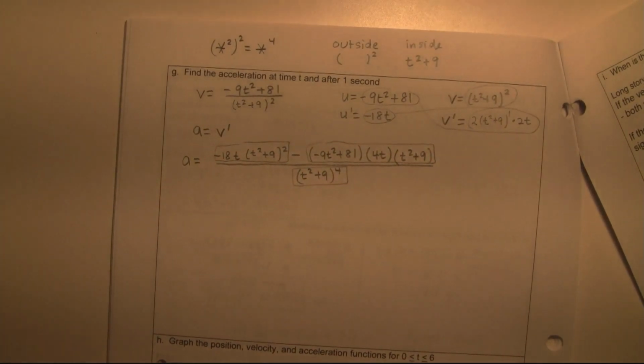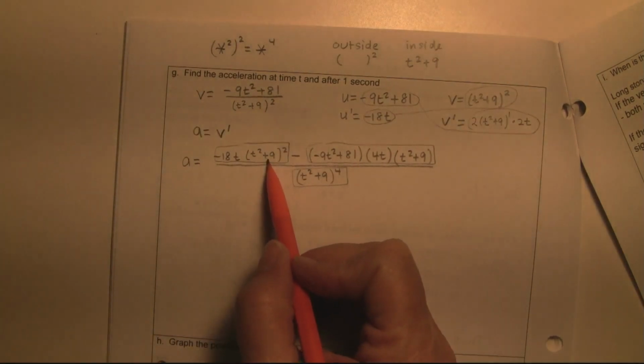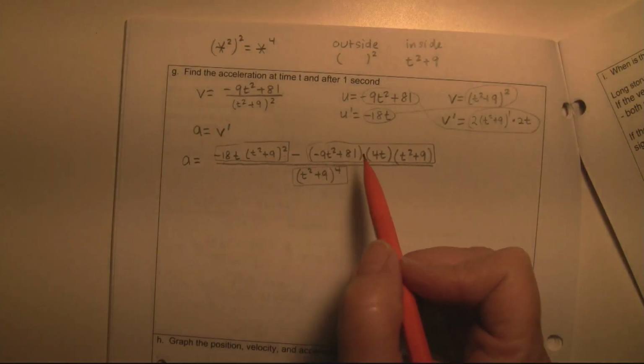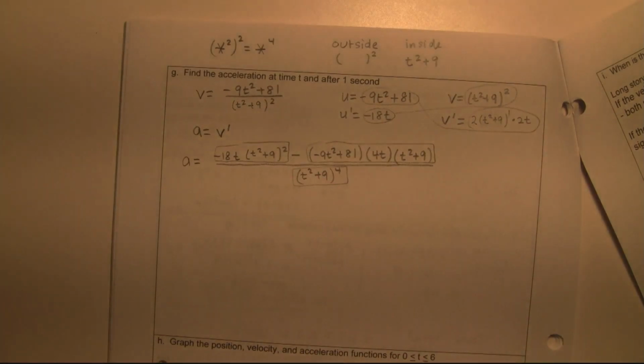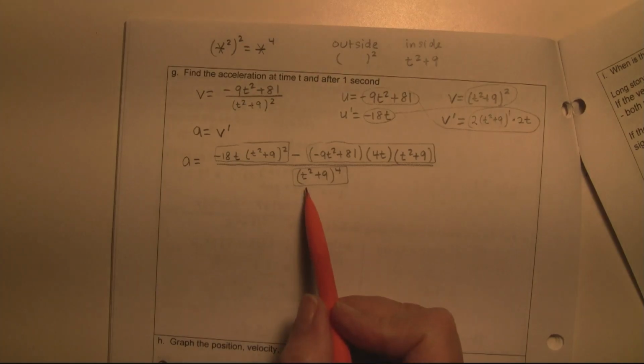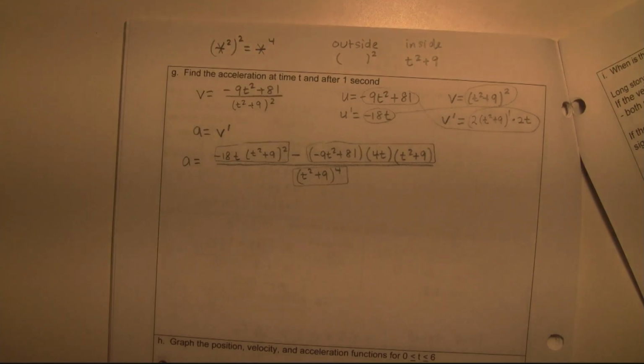And those 3 terms, this one has 2 of those t squared plus 9s, this has 1, and this has 4, so I can only cancel out 1. That might be easier than factoring a t squared plus 9 to the front and then canceling it out. And in the bottom, write this as t squared plus 9 to the first times t squared plus 9 to the third.